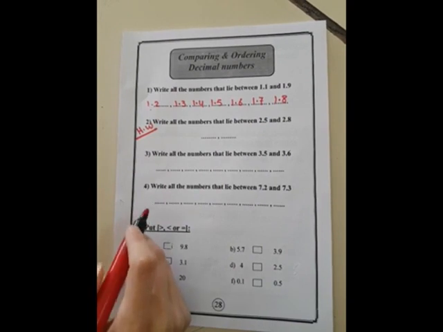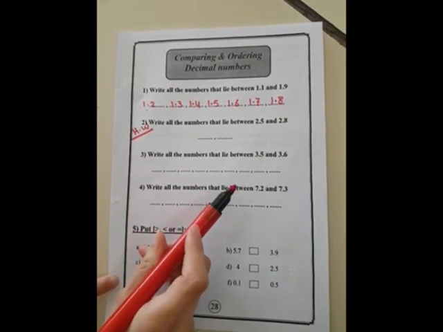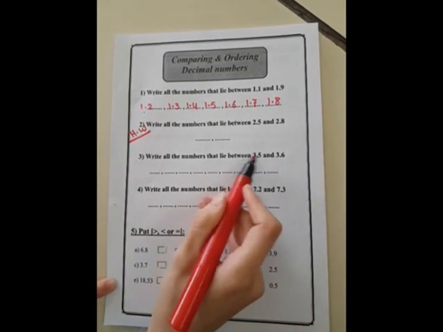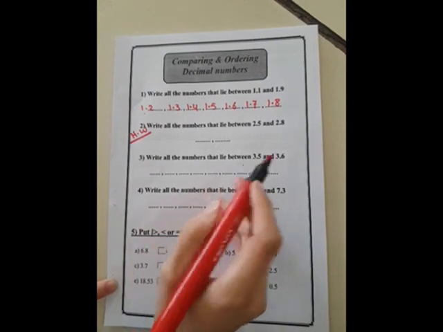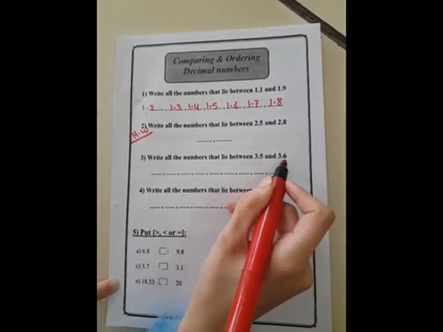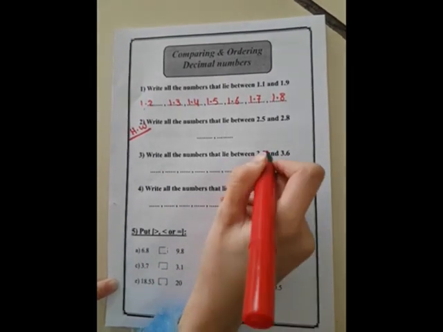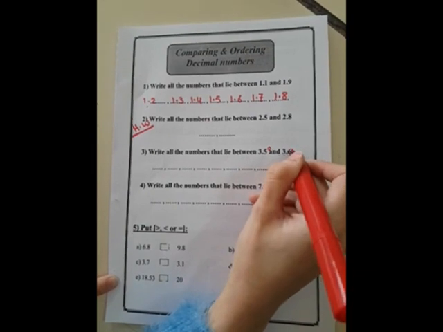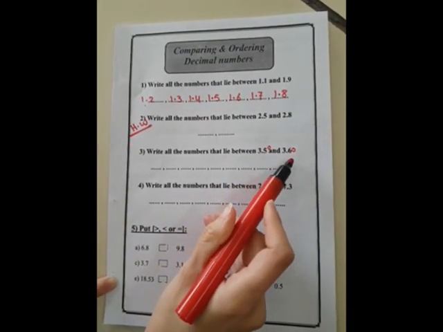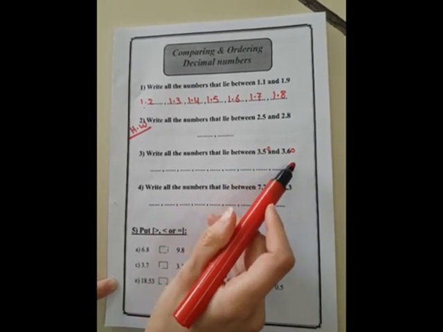Question 3, write all the numbers that lie between 3.5 and 3.6. This is the problem. Here we have the same whole number. What about the decimal parts? Here we have 5 and here we have 6. Do we have any whole numbers between 5 and 6? Of course not. What shall we do? Put an extra 0 here and an extra 0 here. Now we have 3.50 and 3.60. What are the decimal numbers that lie between 3.50 and 3.60?